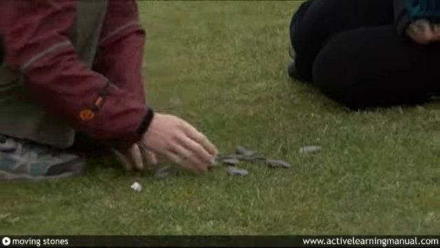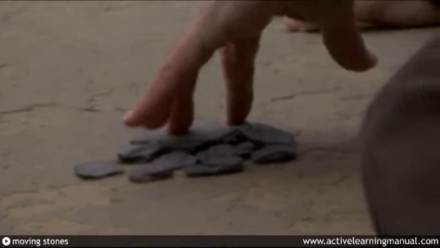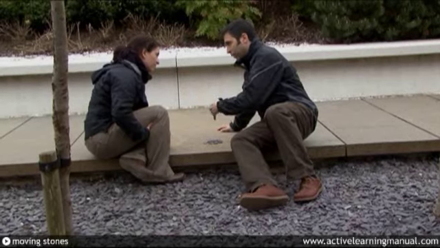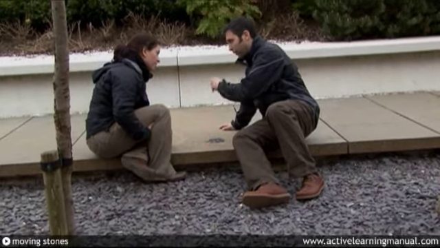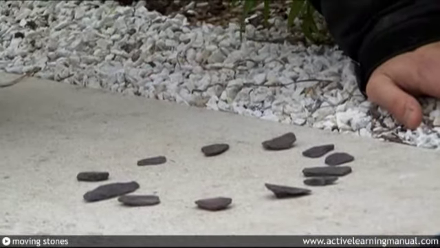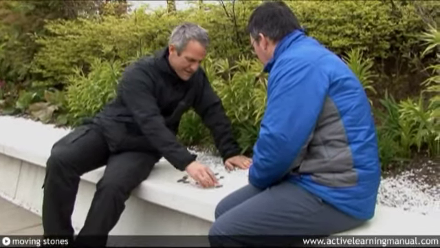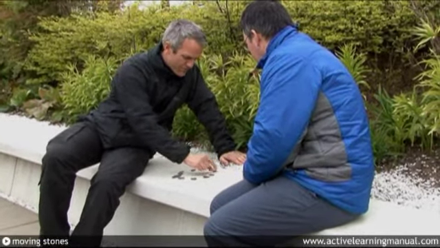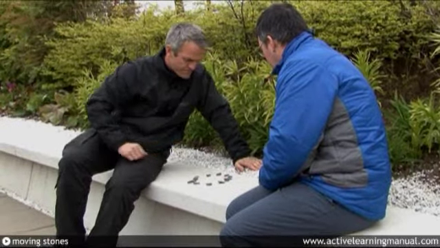Another useful storytelling aid is moving stones. This method helps people to talk about how a group changes over time. People touch and move the stones as they tell their story. Moving stones improves the quality of communication about how a group or team grows and develops.